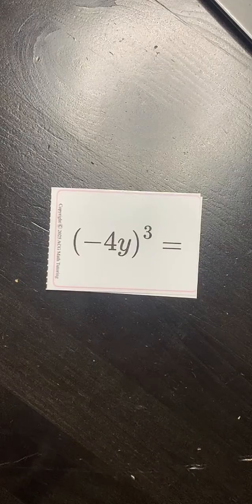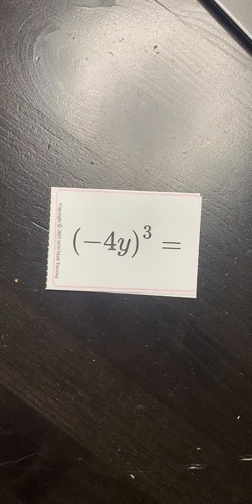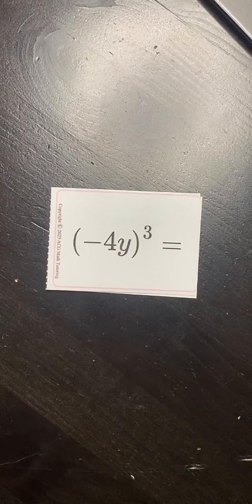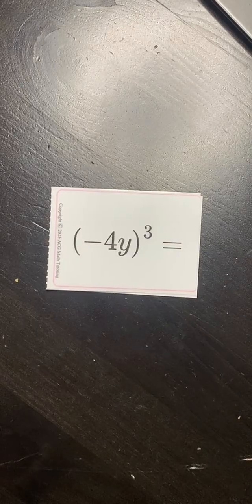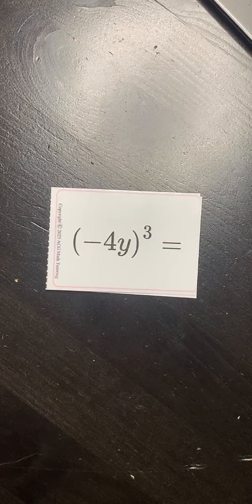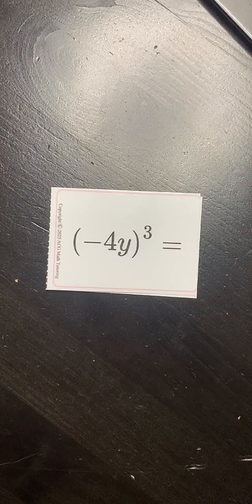Okay, so we got our negative 64 y cubed, so negative 64. Oh yeah, because it did give me a negative 3. Okay, whoever said that, yeah, so negative 1 is extraneous, so it should be D for the last one. Should be D.